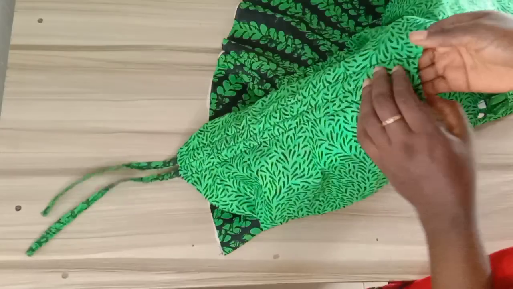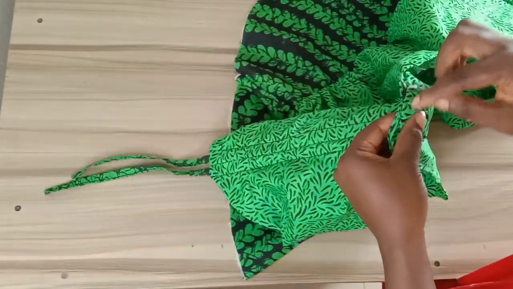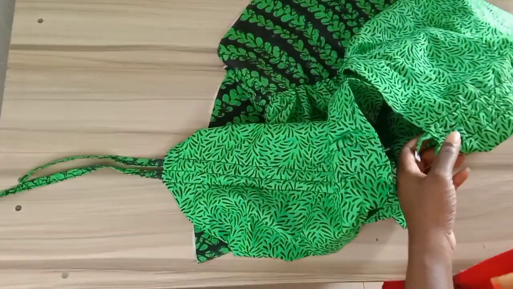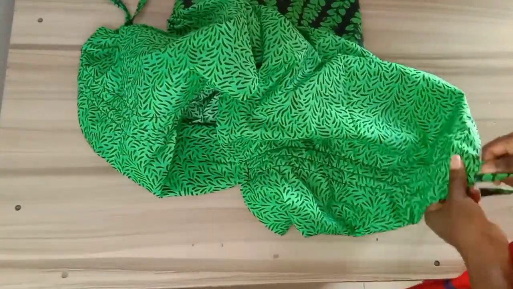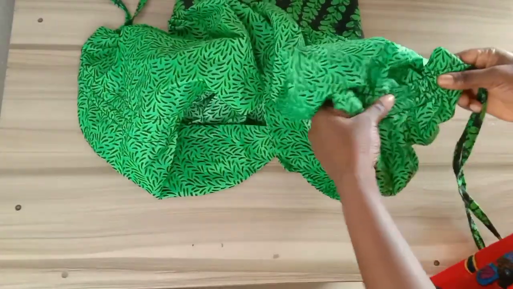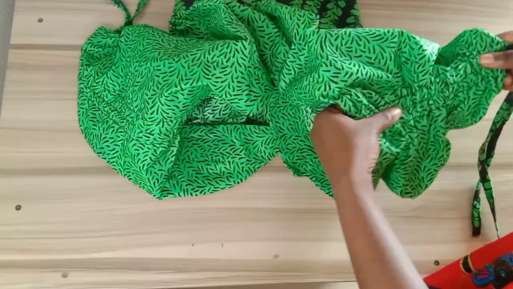So yeah, I'm done passing all the channels. So I'll just drag it like this. Make sure I still have a little on the neckline. As you can see, I'll close it up like this. I'll do the same to this side. So here I've sewn it, as you can see.